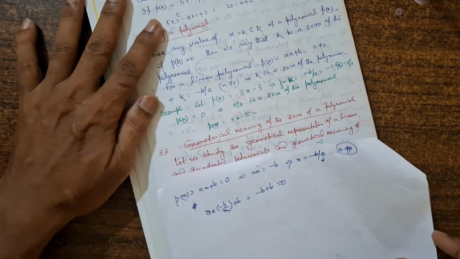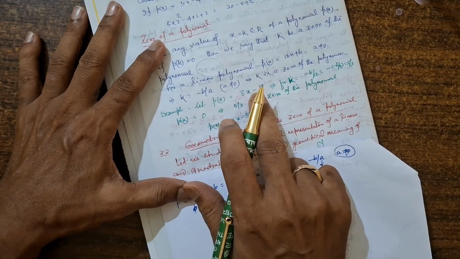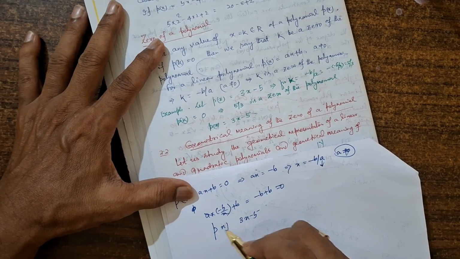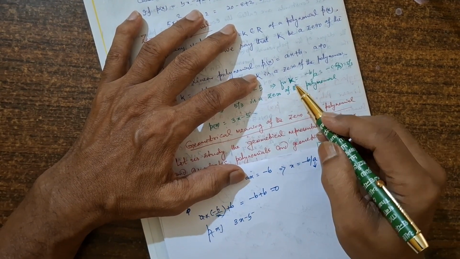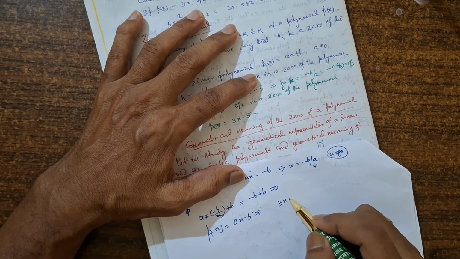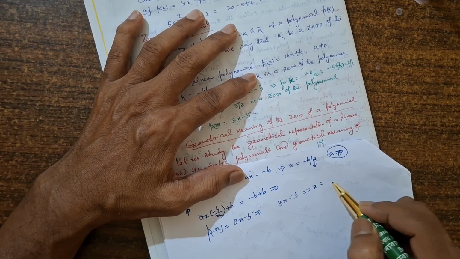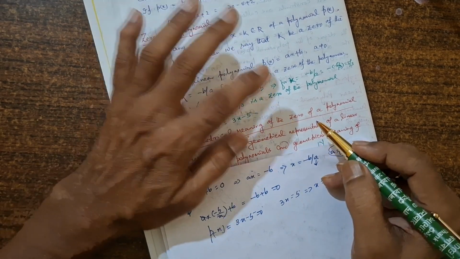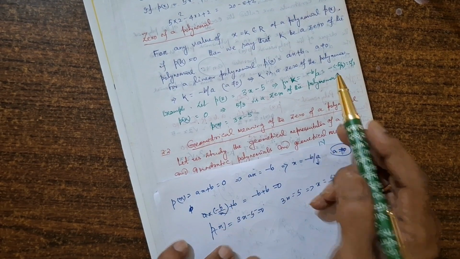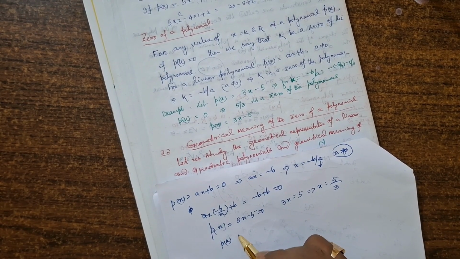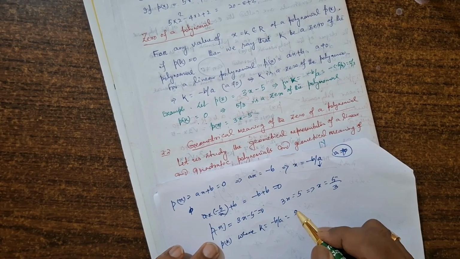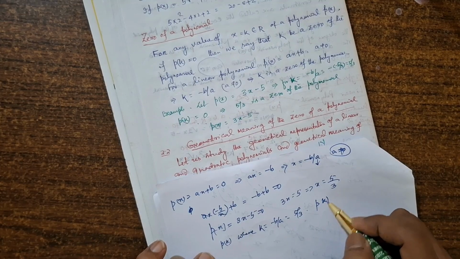So let p(x) is equal to 3x minus 5. Then what will be k? K will be simply, this will be 0. This implies 3x is equal to 5. This implies x is equal to 5 by 3. So at which value? k is equal to minus b by a, that is 5 by 3. So at this point, p(k), where k is equal to 5 by 3, p(k) is equal to 0.